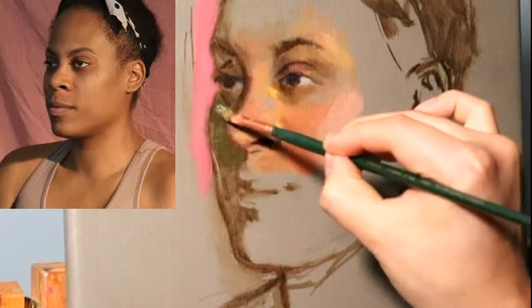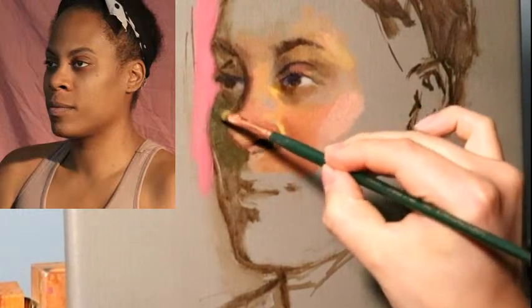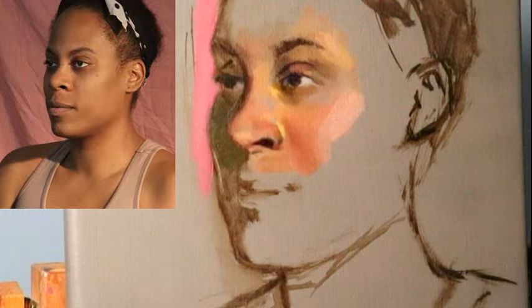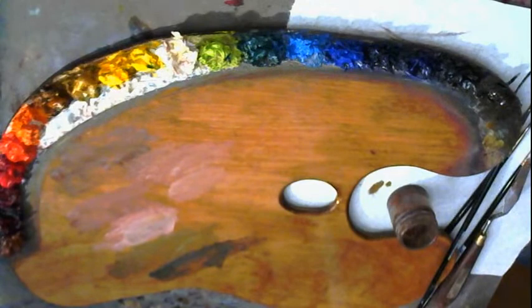Alright, so that color, this green, is an exaggeration. That is way too green. Also way too light. So, not a problem. We're going back to the palette and we're going to adjust everything.